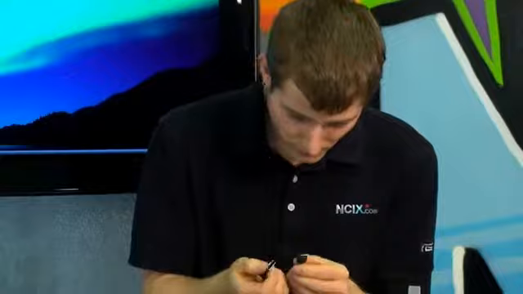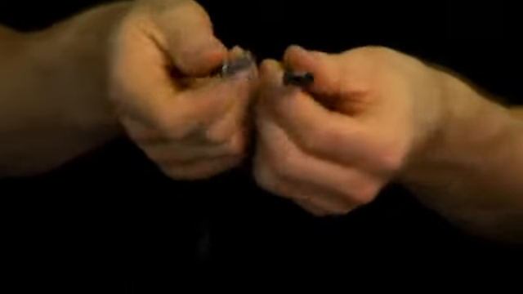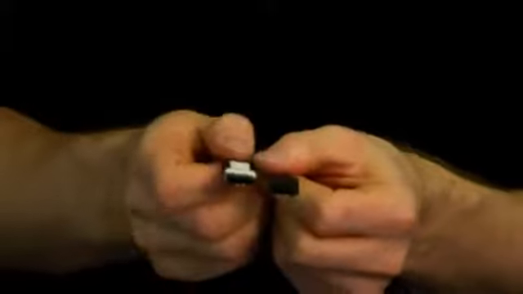So I'm going to show you guys now the difference between a SATA 3 cable and a SATA 2 cable. So the difference is that there's a color code change. You can see the connector is slightly physically longer, and you can see that it has a little label on it that says ASUS SATA 6 gigabit per second.